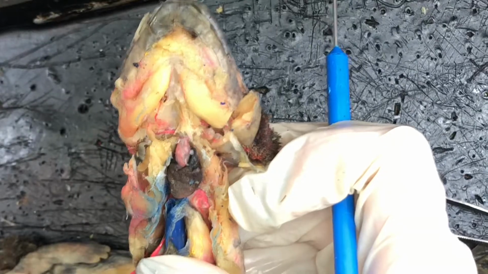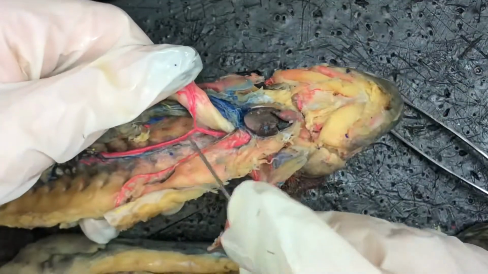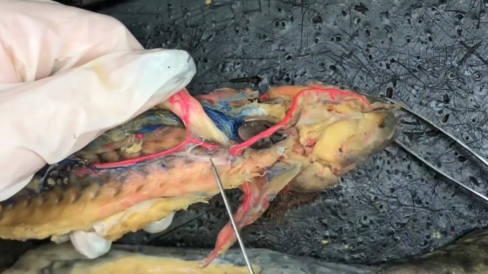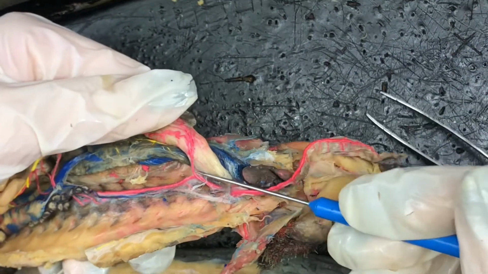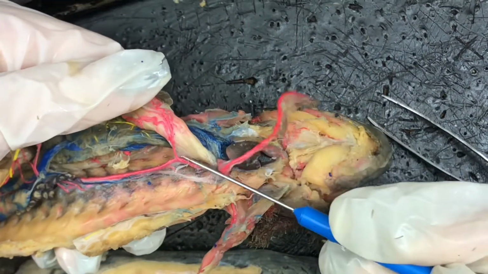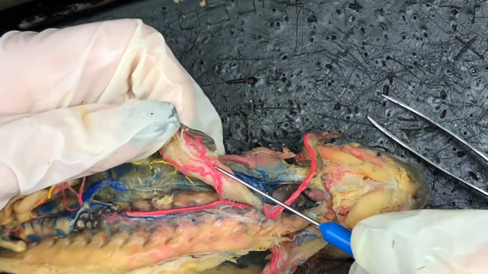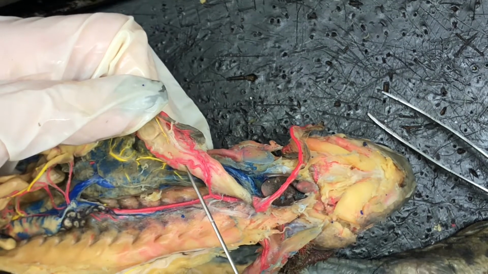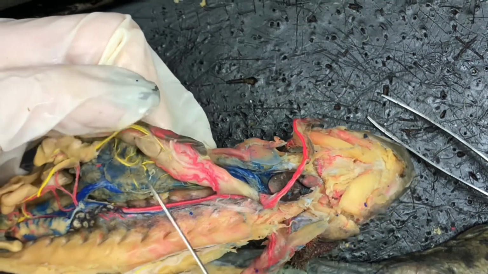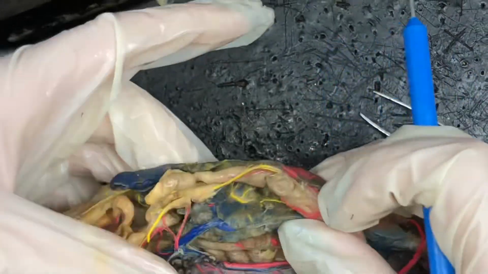Here we go. All right, so when we're moving down, we have the dorsal aorta, and so here's the dorsal aorta. The first branch of the dorsal aorta is the gastric artery, and then that branches into the ventral gastric artery, which is on top, and the dorsal gastric artery, which is on bottom, and these run on the stomach, as you can see right here.